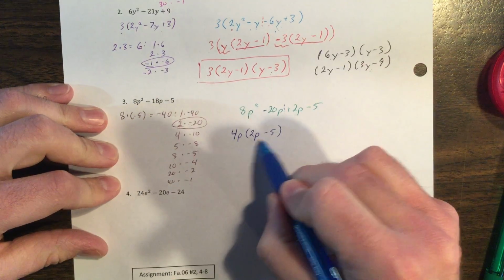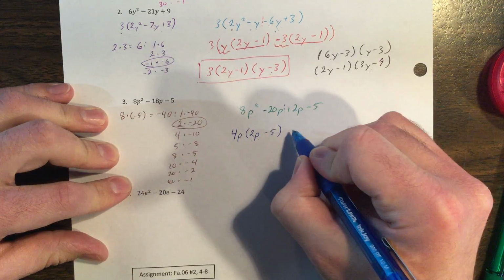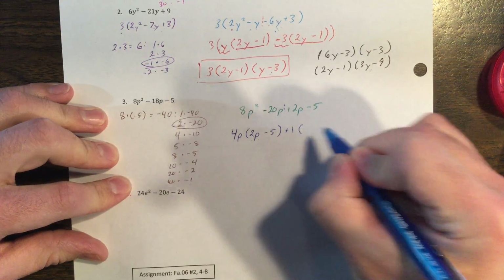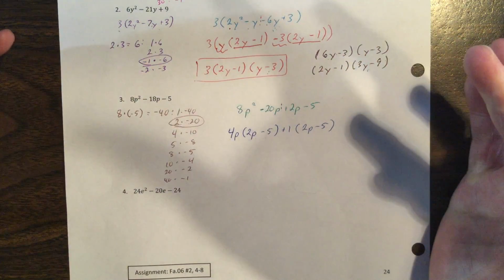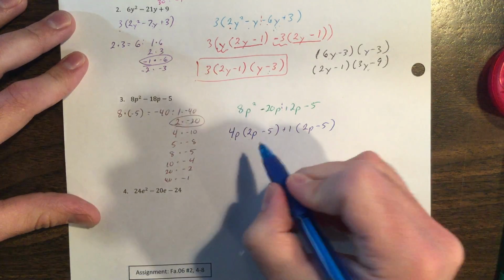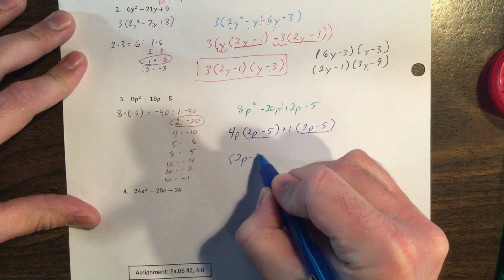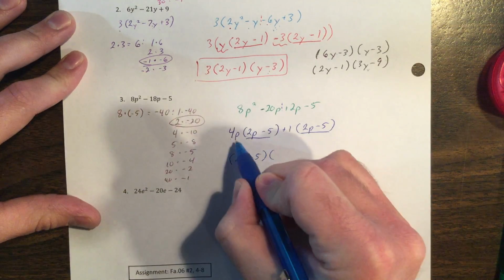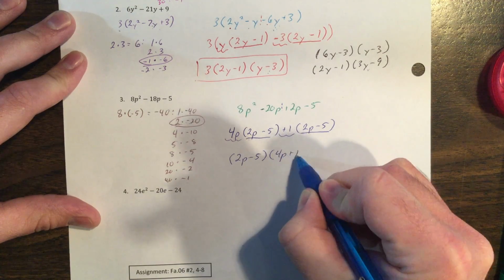Now you'll notice that this here is exactly the same as what is already on the outside, meaning that we're just going to take out a 1. Okay, 2p minus 5. Taking out a 1 doesn't actually change anything, but we have to take something out, so we're going to take a 1 in this case here. These are exactly the same, 2p minus 5. And we have this value and that value, so it's 4p plus 1.